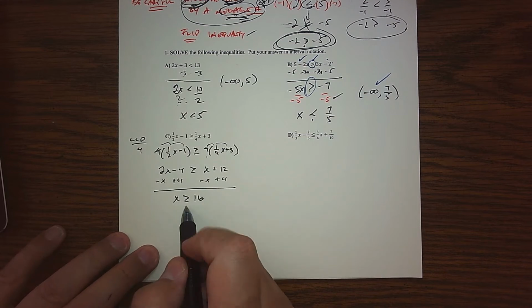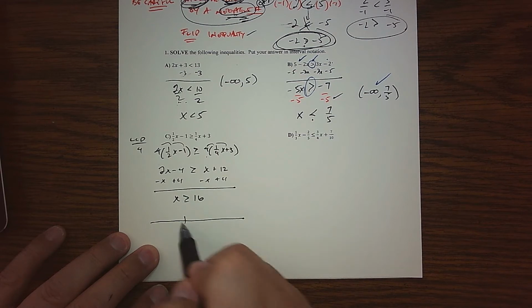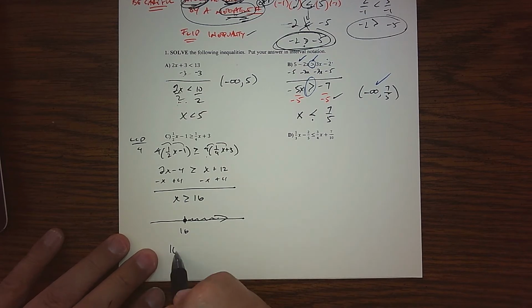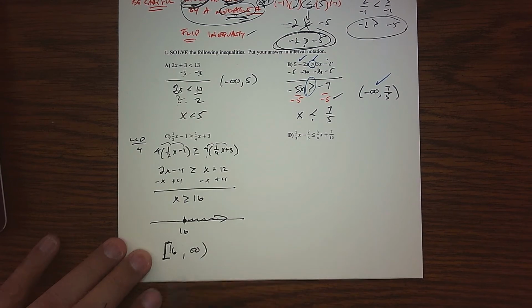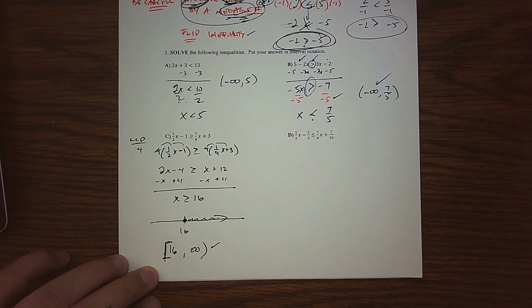And in terms of an inequality, let me graph a number line. So we have 16. We're allowed to be equal to it, and then we're greater than it. So we're talking about everything to the right of that. So we're talking [16, infinity), with a bracket at 16. So there would be the solution to that first one.